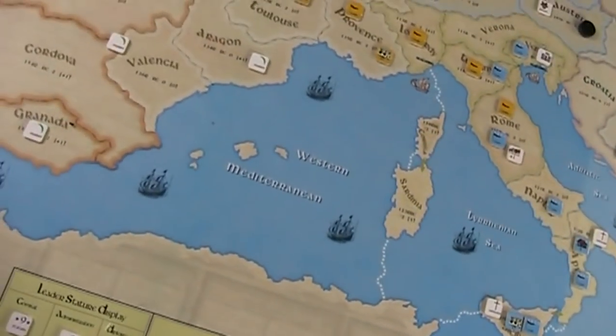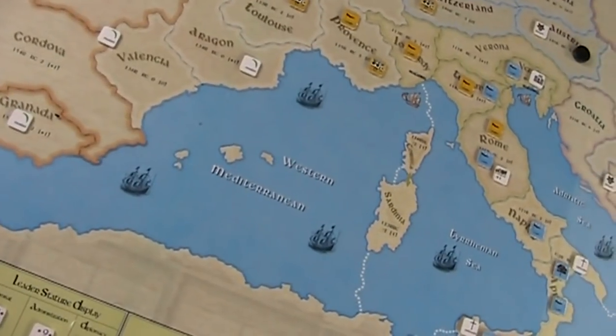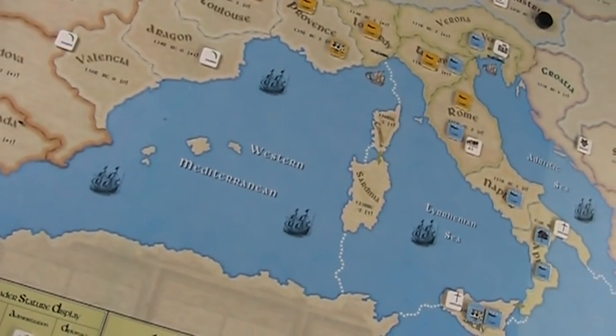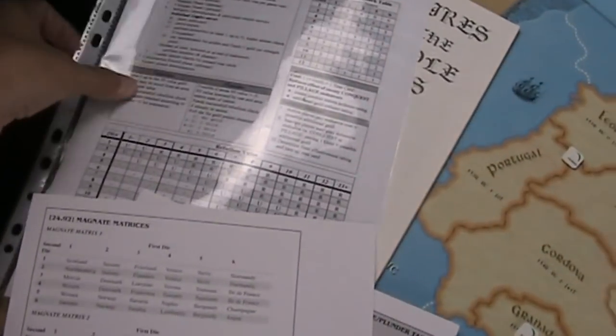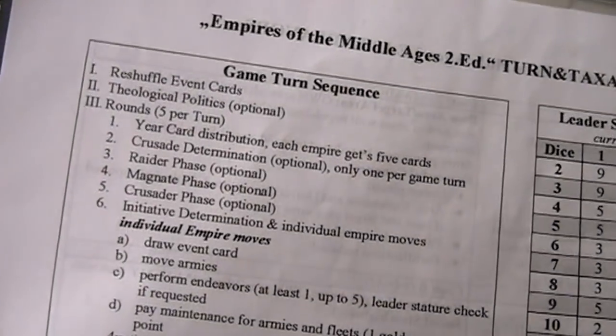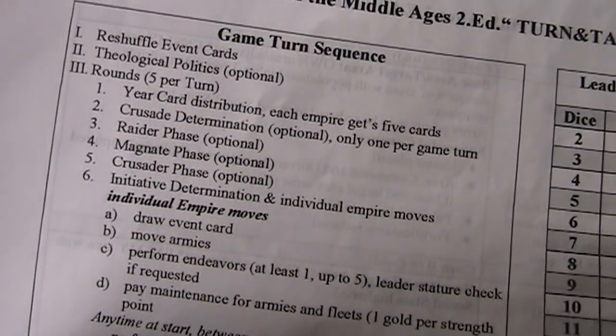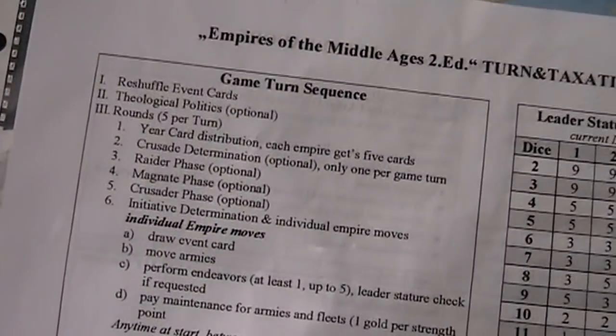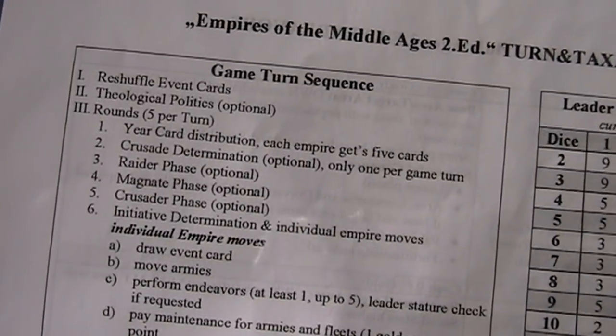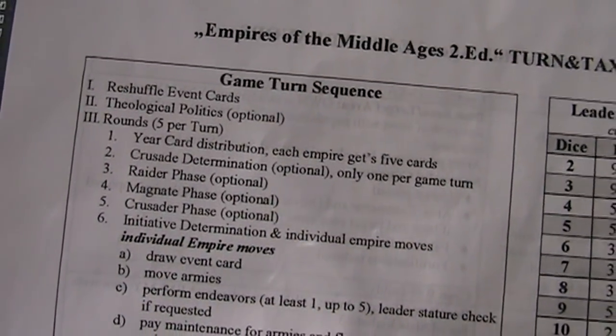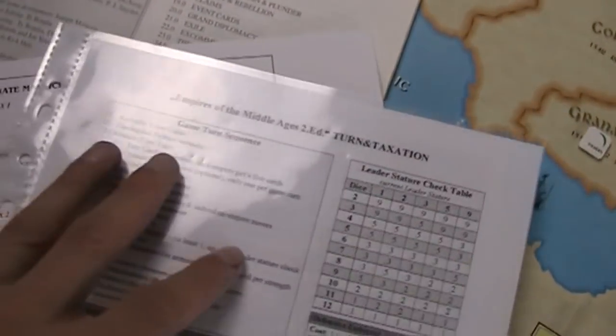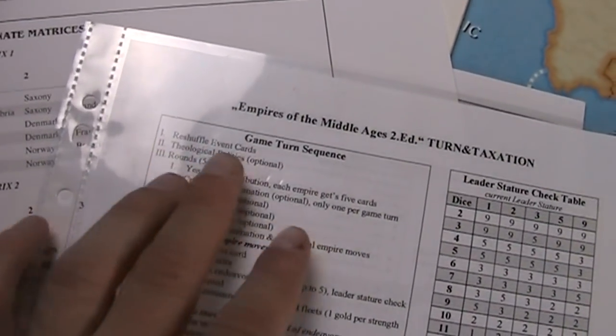At the beginning of a round, you have to check different things, and also at the beginning of the turn. So first, at the beginning of the turn, we do the Theological Politics. That is a roll on the schism table, which is this one here.